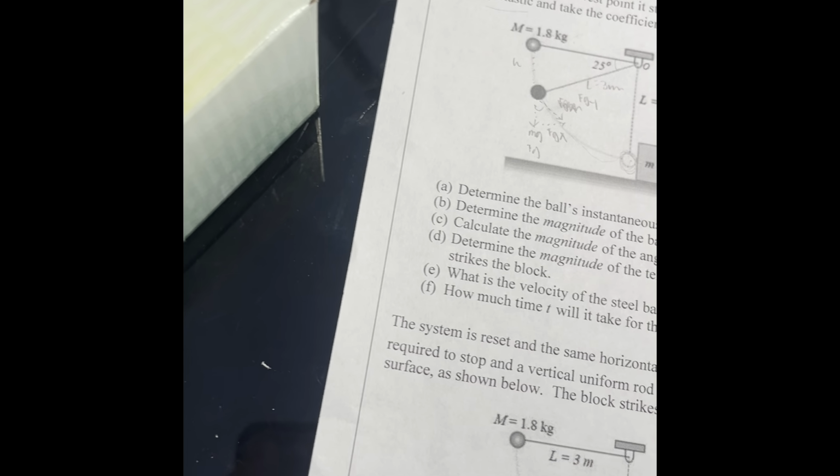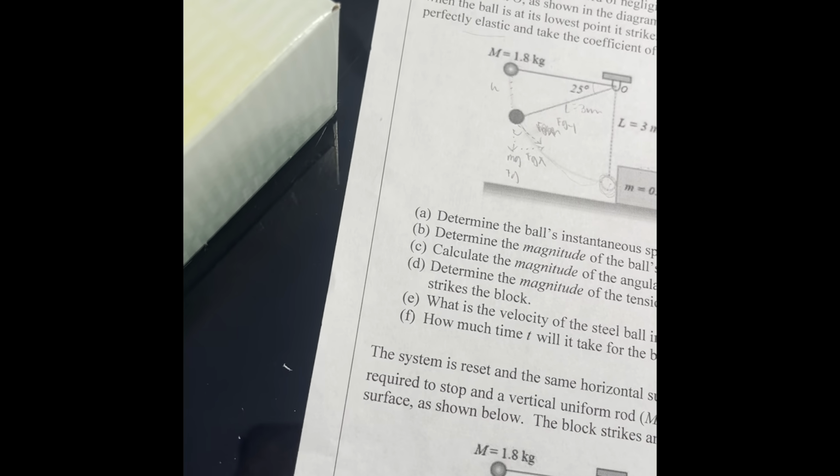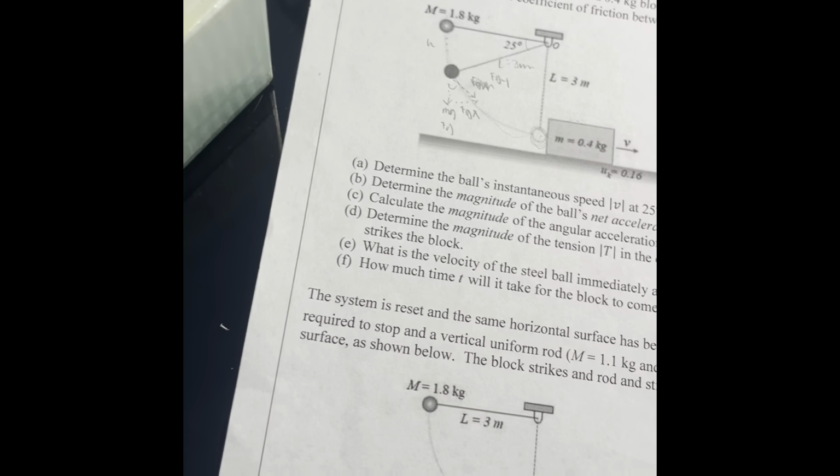I want all of my variables to be in terms of v1f, and I do not want two variables when I solve, since I'm solving for the velocity of the steel ball immediately after the collision.